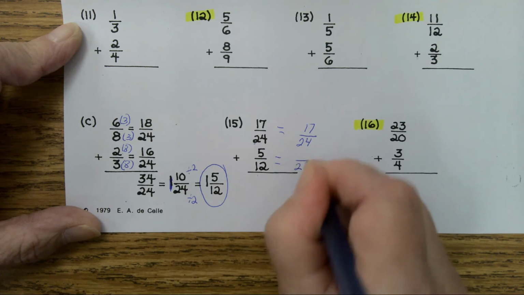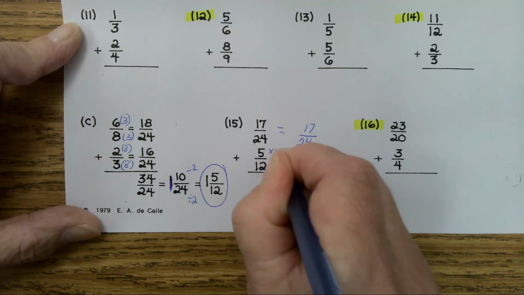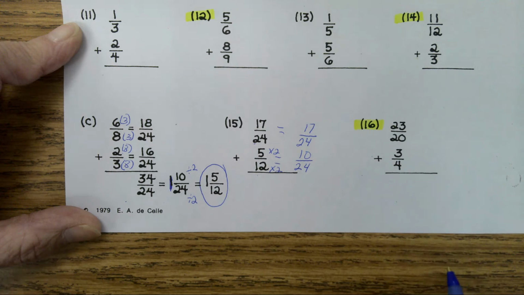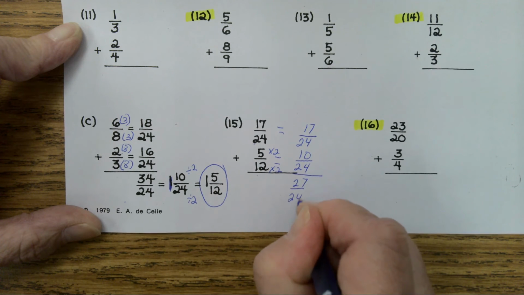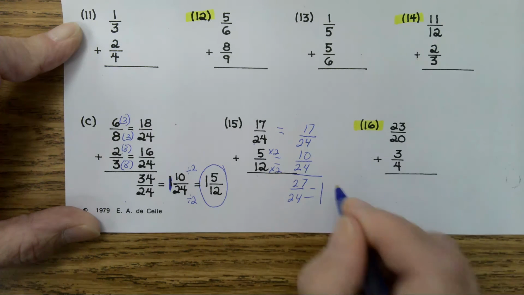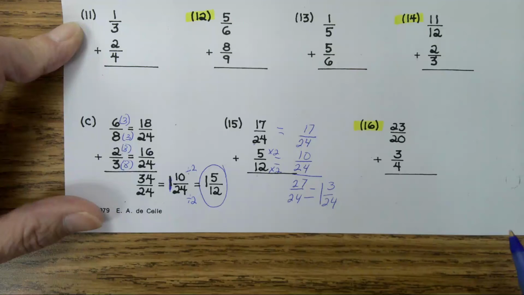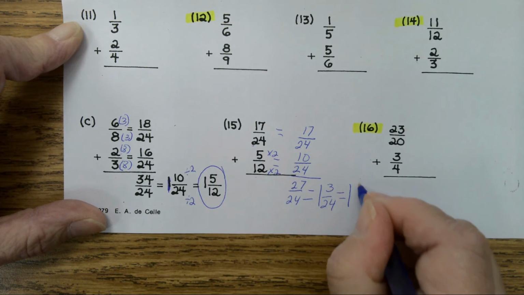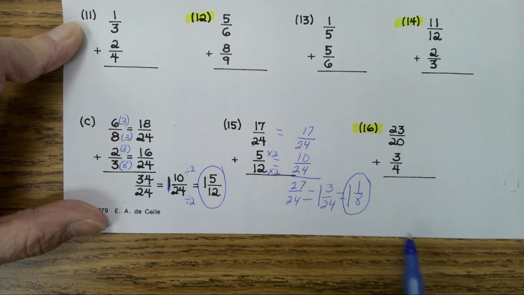How does a 12 turn into a 24? You multiply it by 2. So you take 5 times 2, and that is 10. You end up with 27 over 24, which equals 1 and 3/24, and that simplifies to 1 and 1/8. All right, so do the evens on this side.